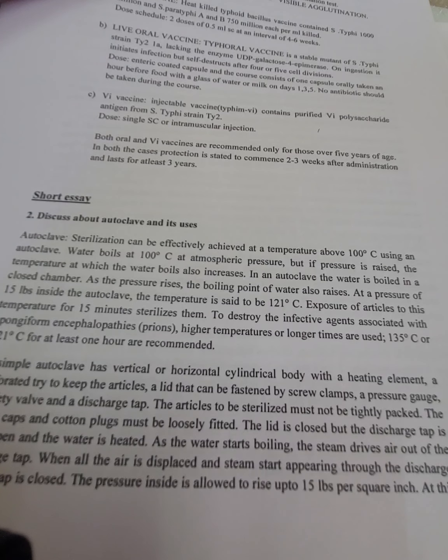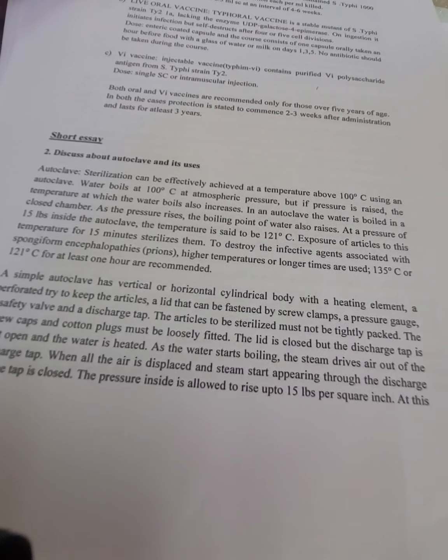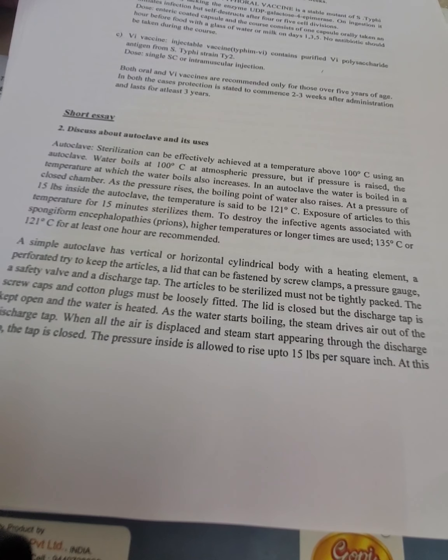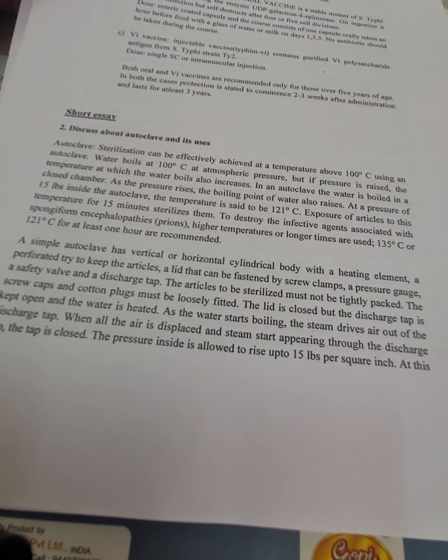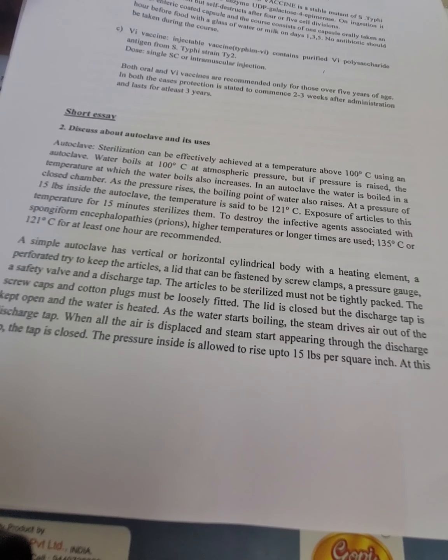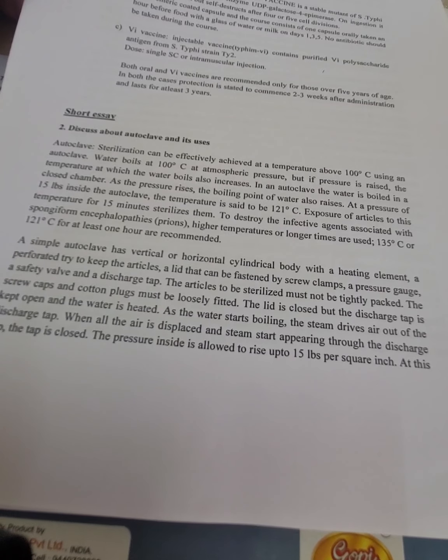What is sterilization? Definition of sterilization: destroying microorganisms, including spores. So this is a very important part of sterilization. The types of autoclave are vertical, horizontal, various kinds of autoclaves, various models. On top of that, there are water screws and especially a screw to keep the thermometer accurate.